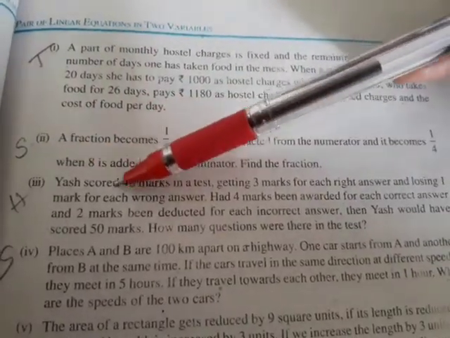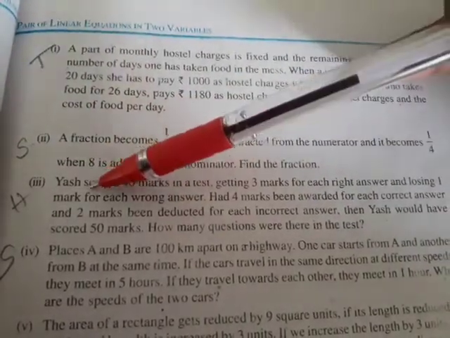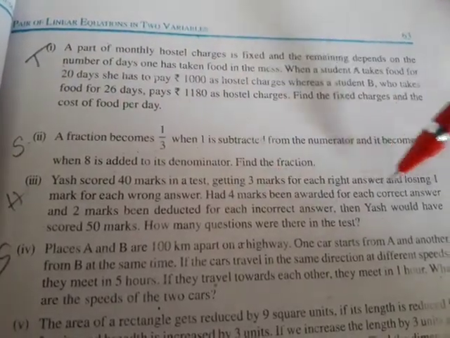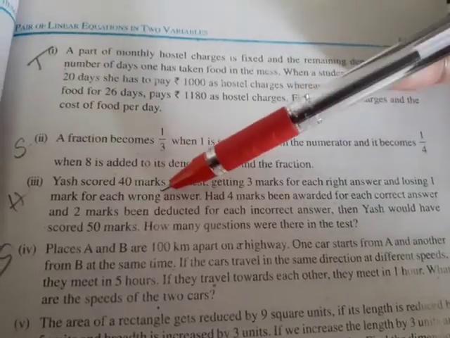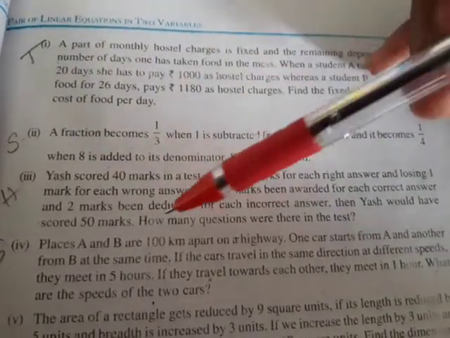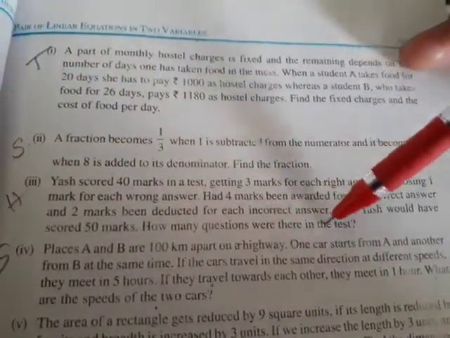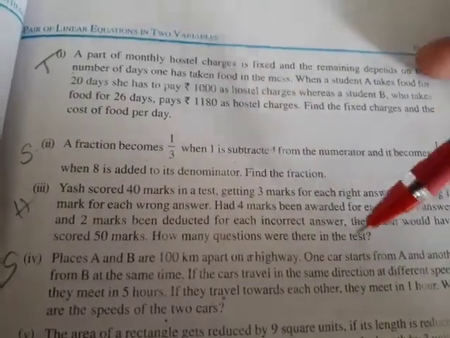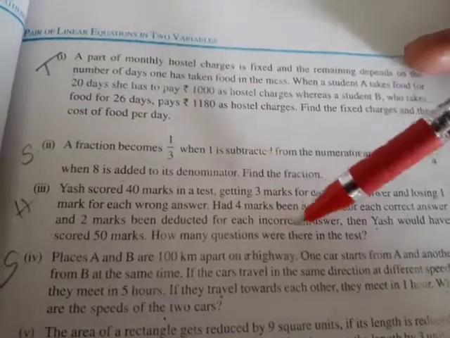See, Yash scored 40 marks, 3 marks for each right answer and losing 1 mark for each wrong answer. They asked you to find how many questions were there in the test.